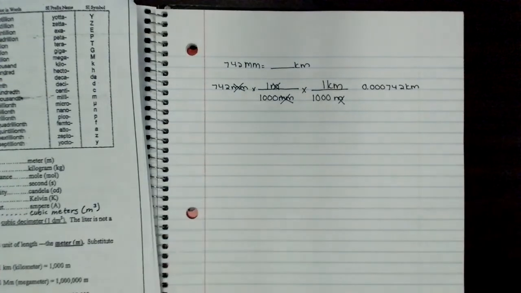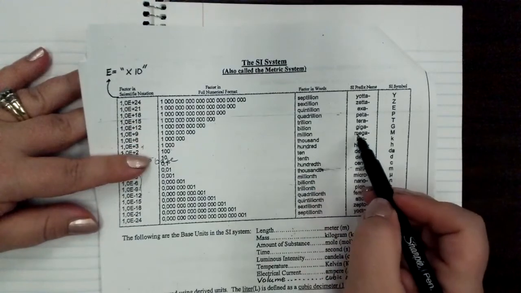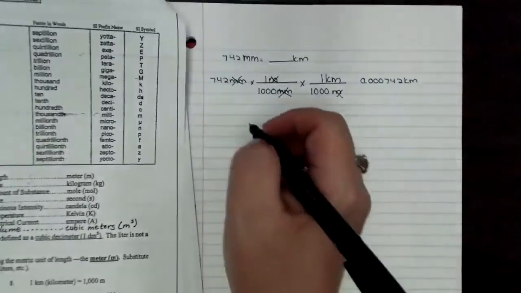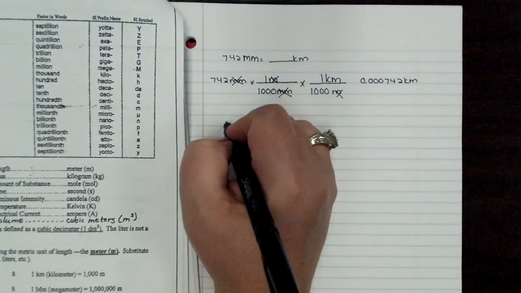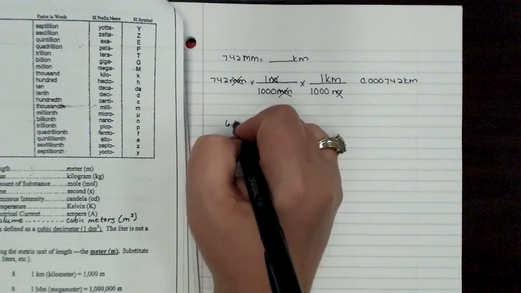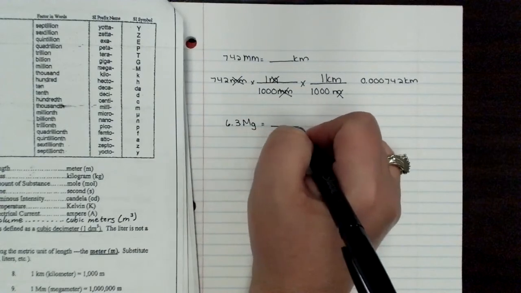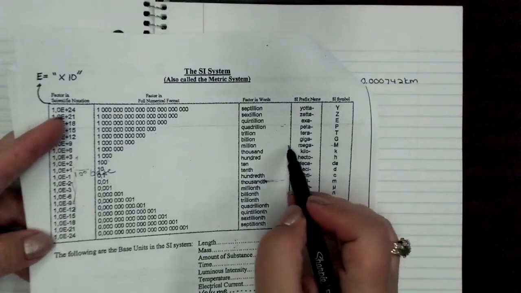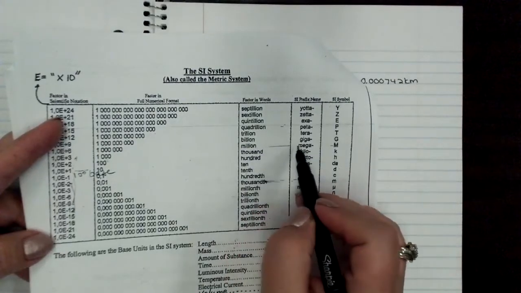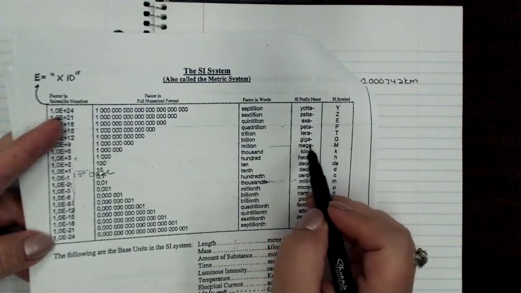So let's do another one. Let's look at one of these. All right, right here, let's do mega. Okay, mega. Let's say that I have 6.3 megagrams, and I want to know how many centigrams that would be. Okay, so mega is million. That means that there are 1,000,000 grams in a megagram.